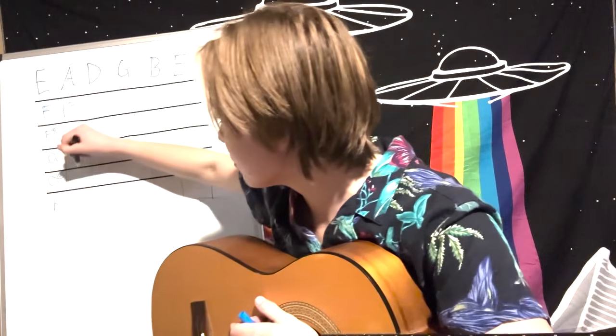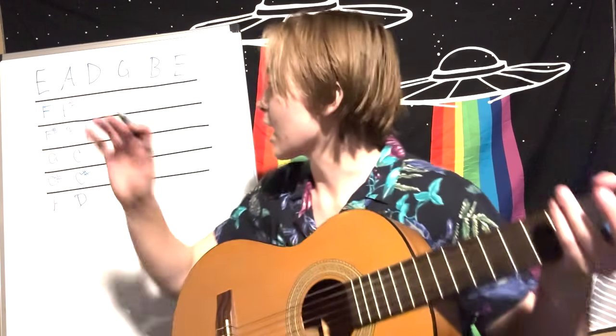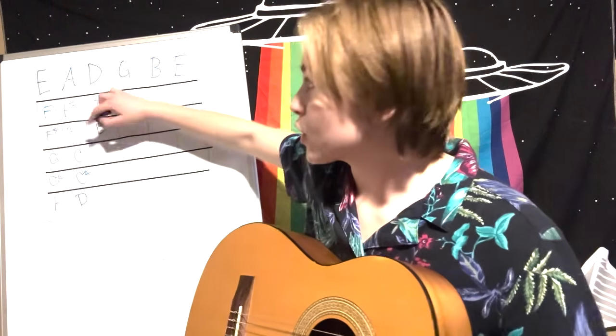C sharp. All right, and then after C, we have D. And so now we move on to this next string, because this D is the same as the open D. And then the first fret of D is going to be a D sharp. Second fret of D is an E. Now that we've done all of this, we have a complete octave of notes.